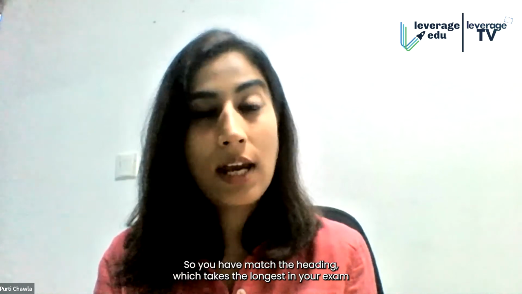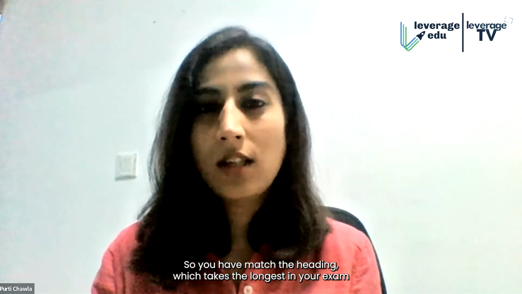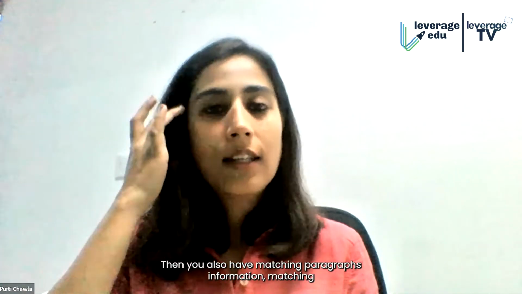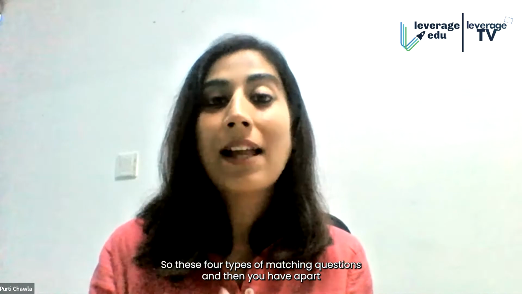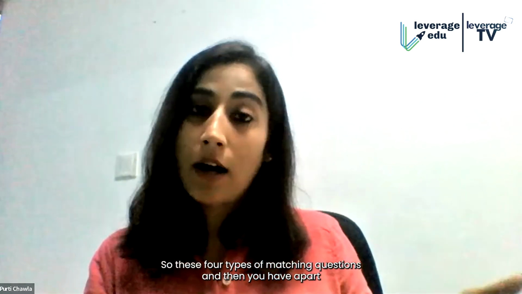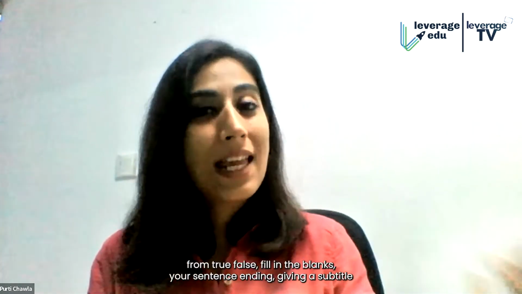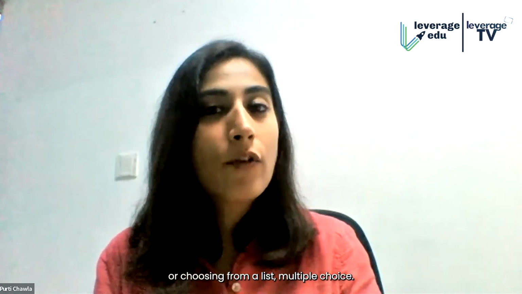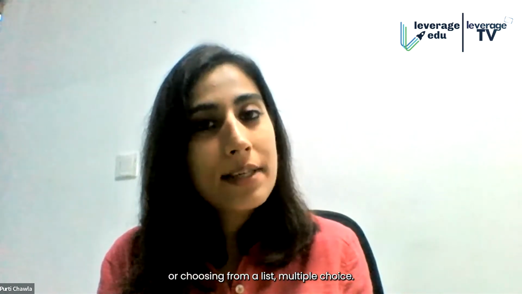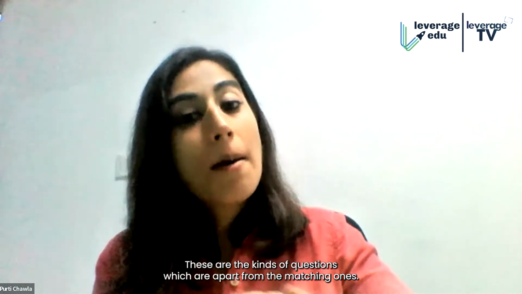So you have match the heading, which takes the longest in your exam generally for students. Then you also have matching paragraph information, matching dates, matching names. So these 4 types of matching questions. And then you have, apart from true, false or fill in the blanks, sentence ending, giving a subtitle, or choosing from a list, multiple choice. These are the kinds of questions which are apart from the matching ones.